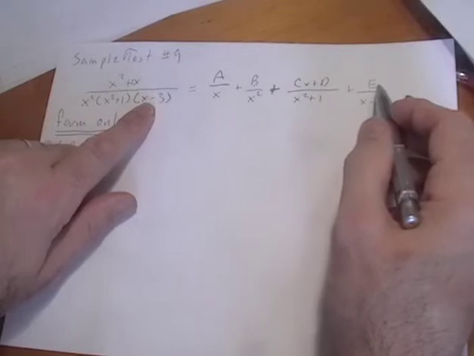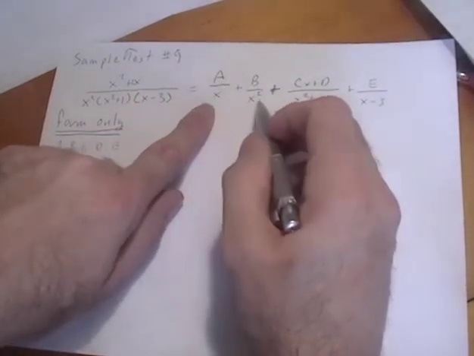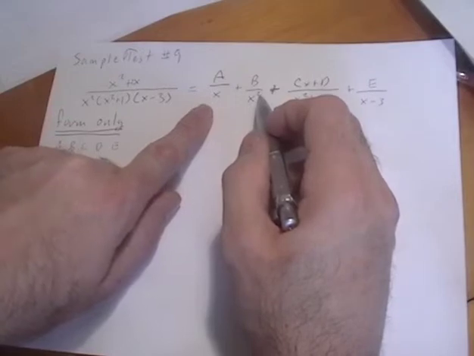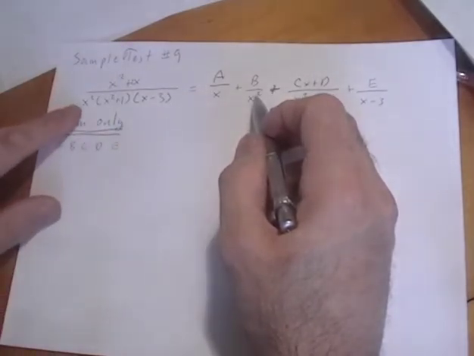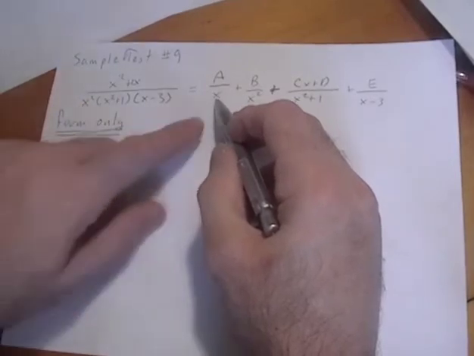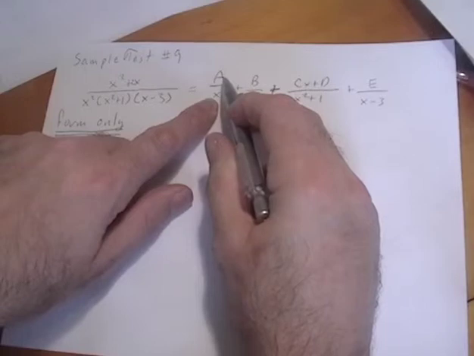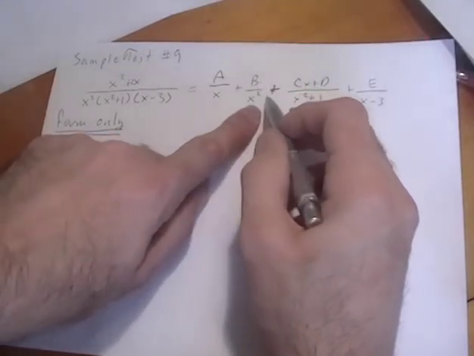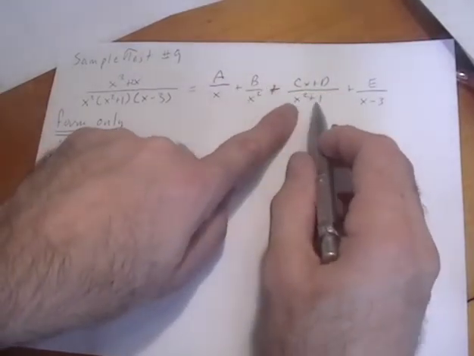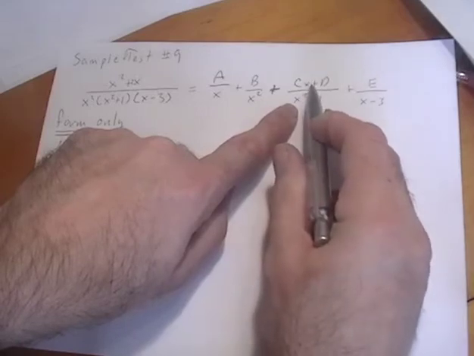a single letter. Notice that here, even though it looks like it's second order, since it's repeated, I go with the smallest value, the x, and this is first order, so I have just a constant above it, and I walk it up the line. This is going to be second order, so I have a first order equation up top.